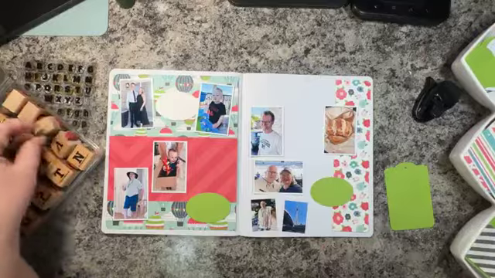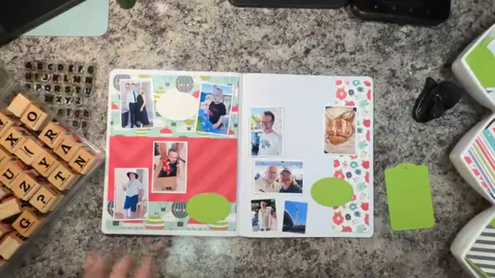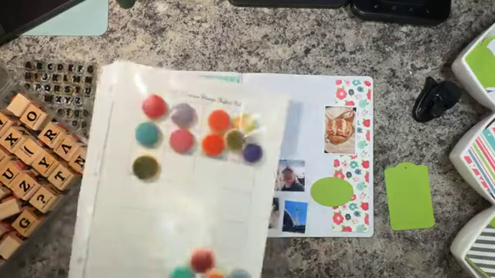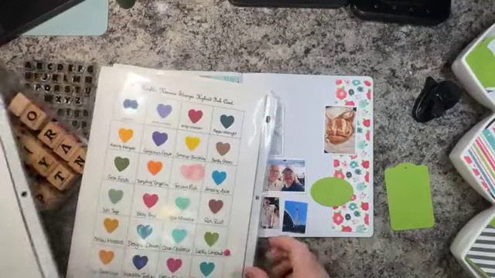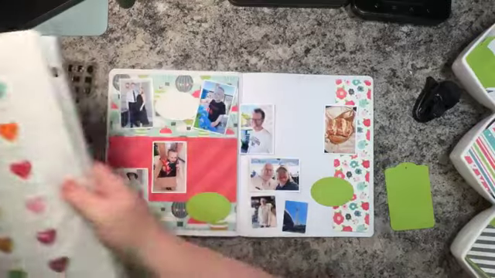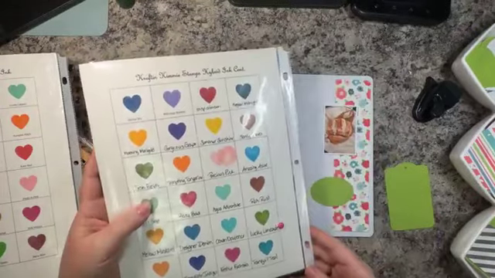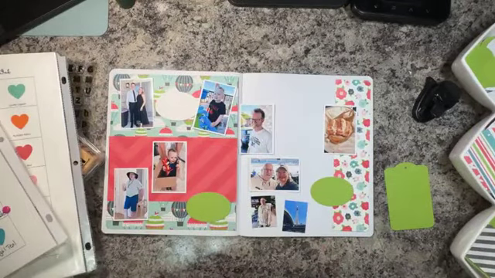And what ink am I going to use? That's the next question. I've got all my inks out. But I just needed my swatch sheets. Okay. So the colors I'm thinking are Magical Midnight, Tranquil Teal.